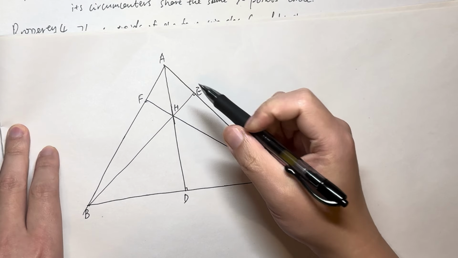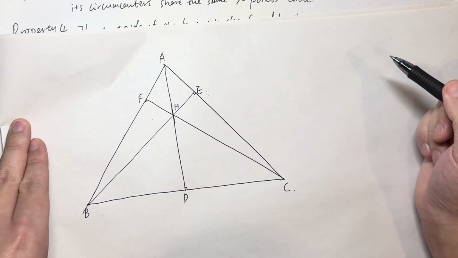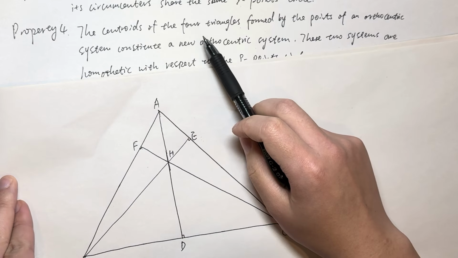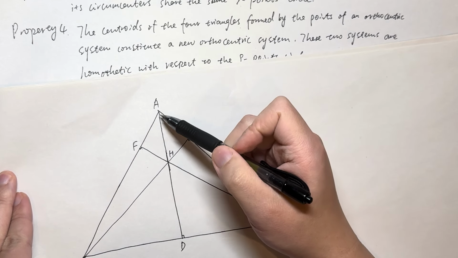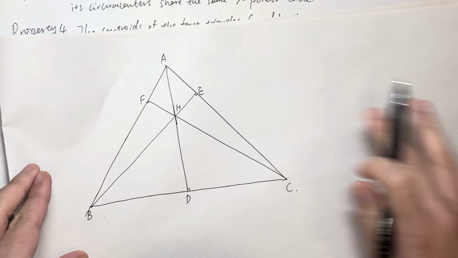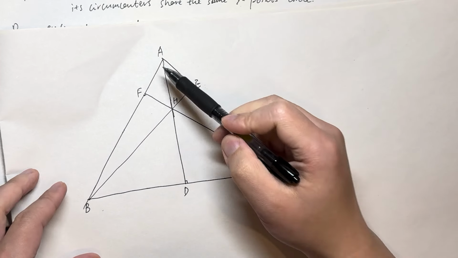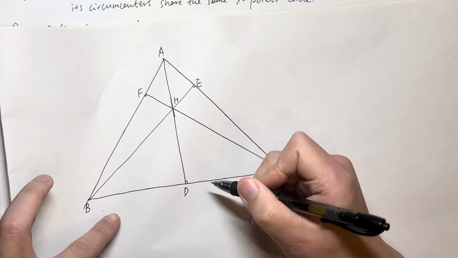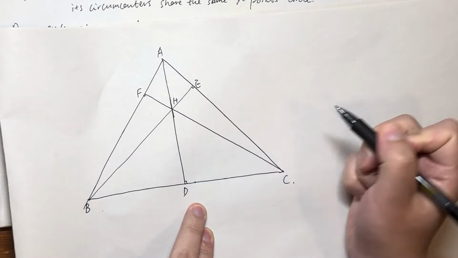So we have the first orthocentric system, and we want to find the centroids of the four triangles, right? Centroids of the four triangles, that's triangle ABC, triangle ABH, triangle BCH, and triangle ACH. So let's find the midpoints first.